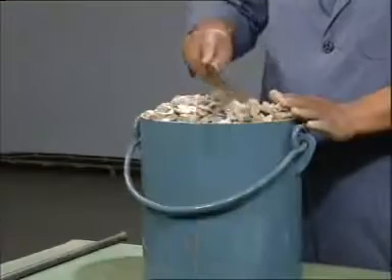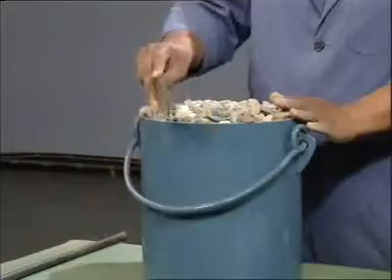The surface of the aggregate shall then be levelled with a straight edge.